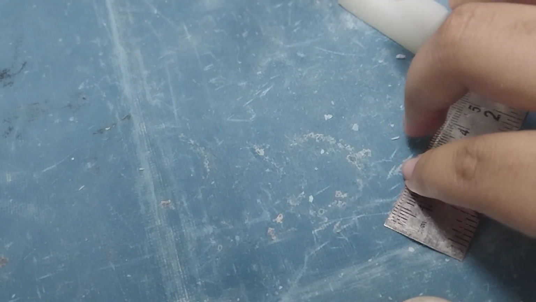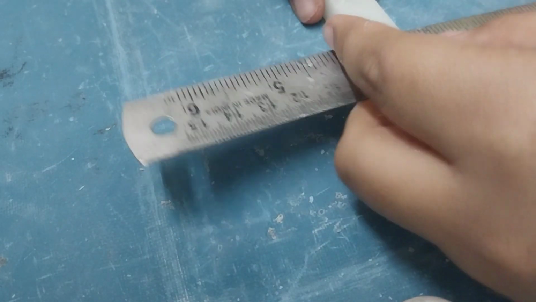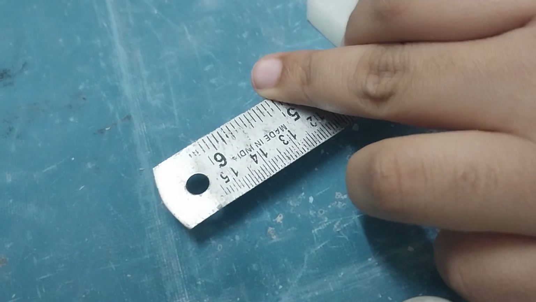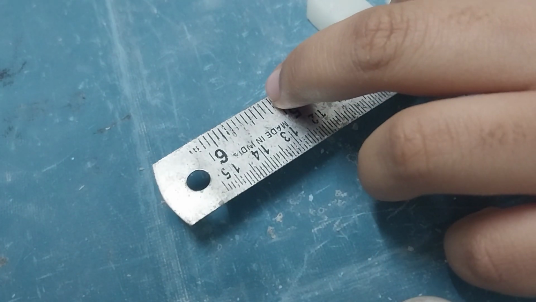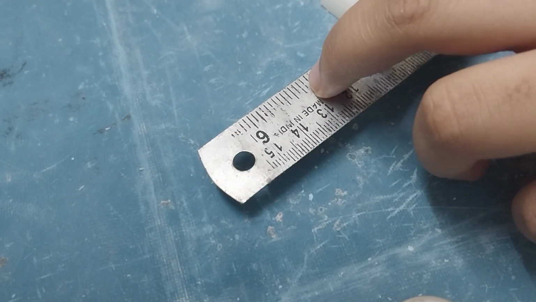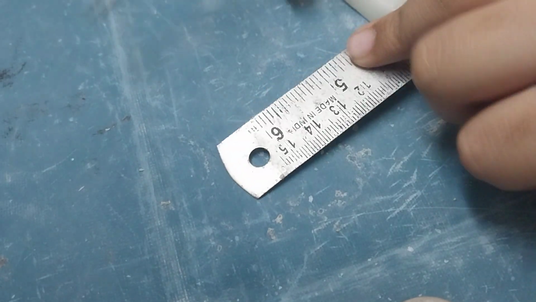And the root length is 17 millimeters. It is the longest root found in the oral cavity. Okay, it has the longest root, that is 17 millimeters. So I'm marking it over here.